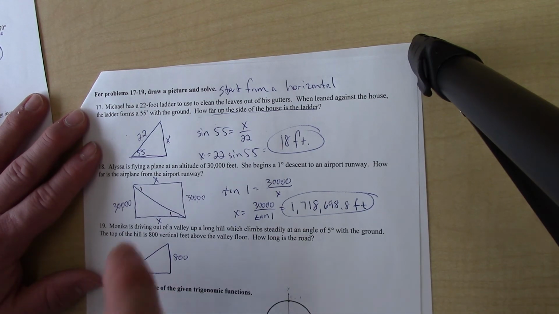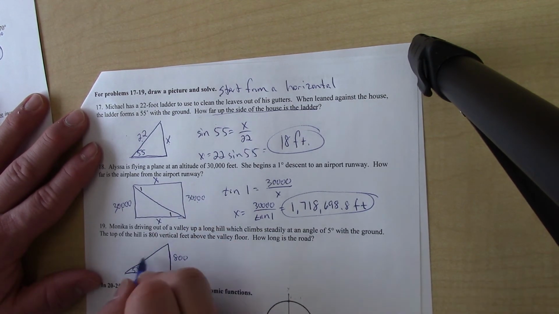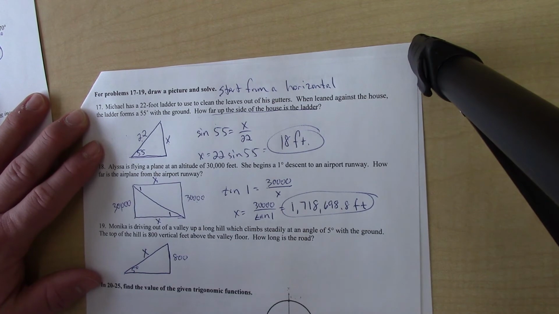How long is the road? Can you touch a road? Yes, I could go outside and touch a road. I can't touch a plane's distance. That's air. There's nothing to touch there. But I can touch a road. That's when the x is on the hypotenuse.